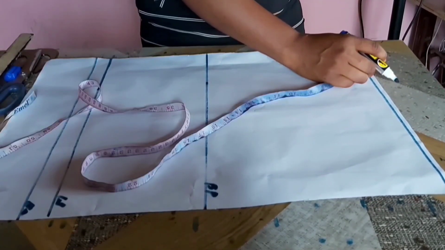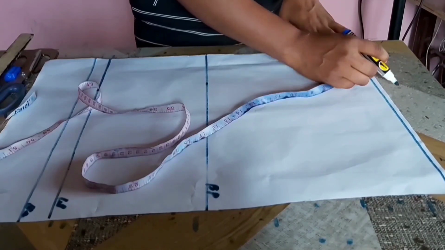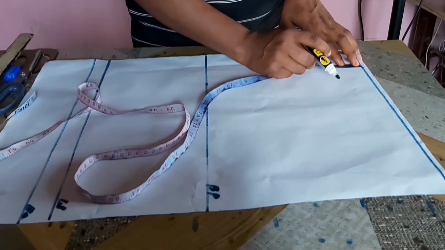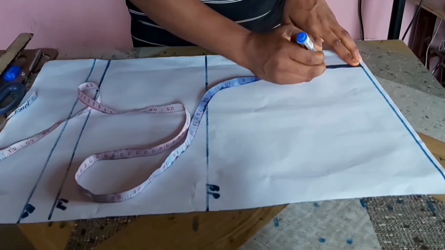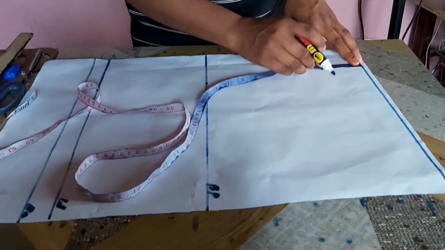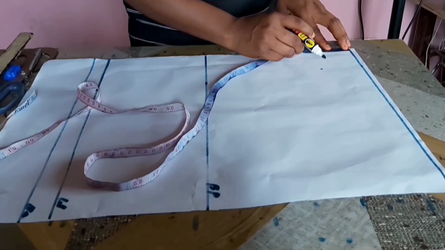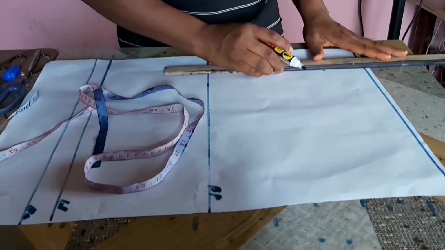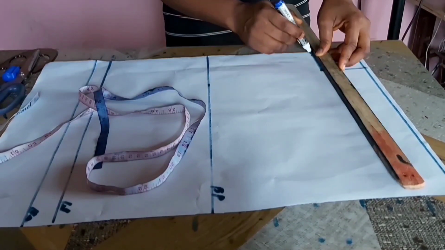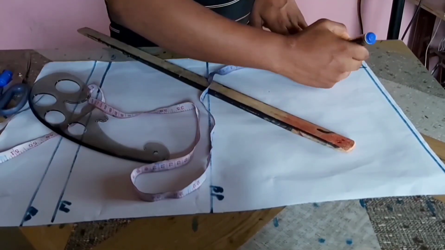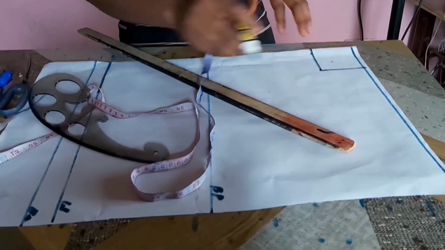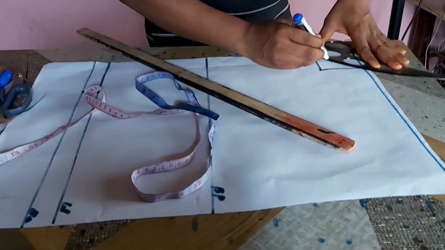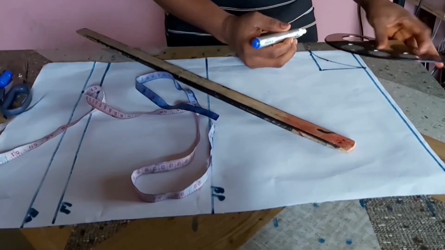Then for the neck, I'm using 3 inches for my neck width and 3 inches for my neck depth. You can use 2.5 inches for your neck width and 2.5 inches for your neck depth if you want it to hold you on your neck, but me, I don't want it that way. I'll go ahead and connect it like this. I will come up by 1.5 inches from this point diagonally. Then I'm going to connect like this to get a perfect round curve.